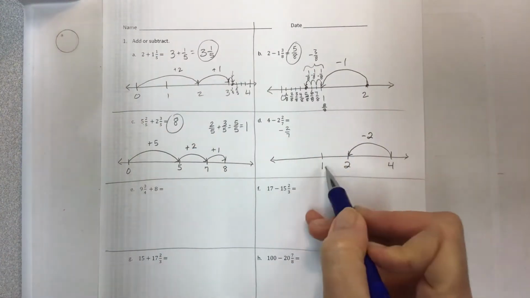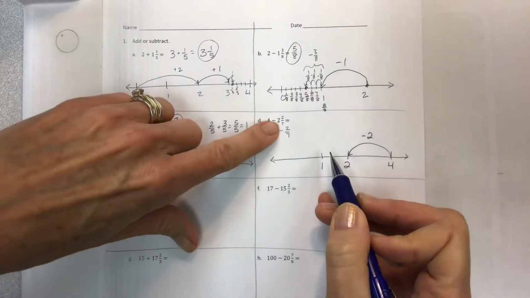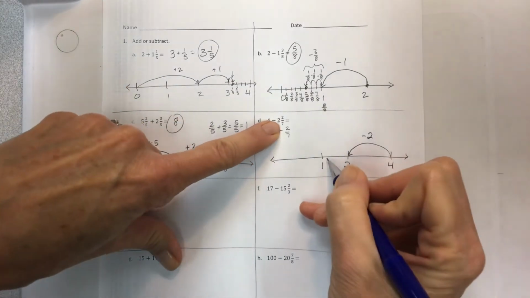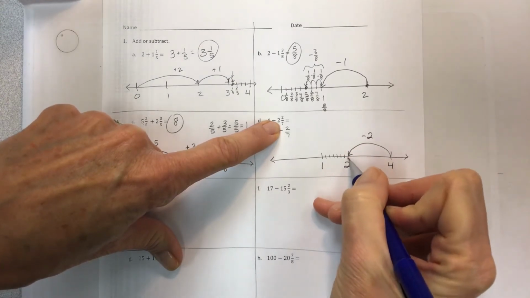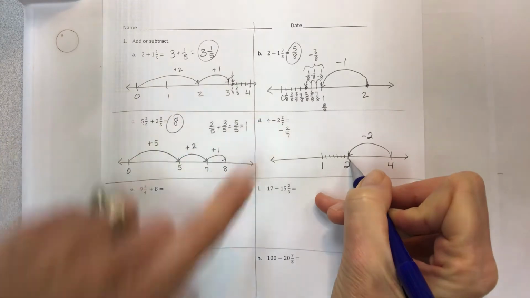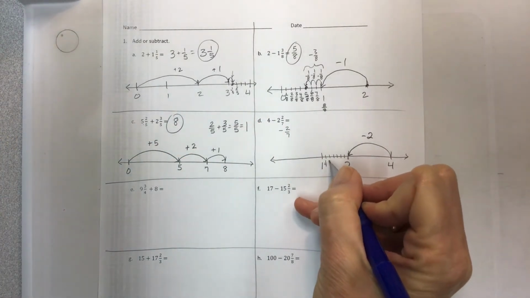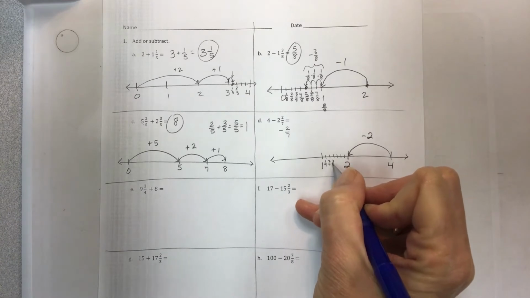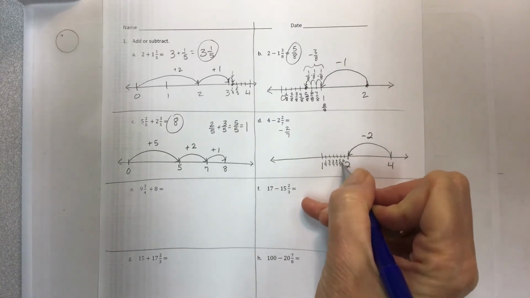So put your next whole number on the number line and then divide it into the number of pieces the denominator tells you. 1, 2, 3, 4, 5, 6. The seventh line is already there. Okay. Now, if these are the sevenths, it's going to be 1 seventh, 2 sevenths, 3 sevenths, 4 sevenths, 5 sevenths, 6 sevenths.